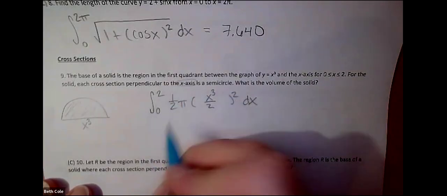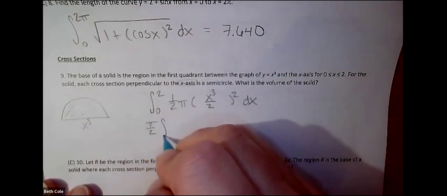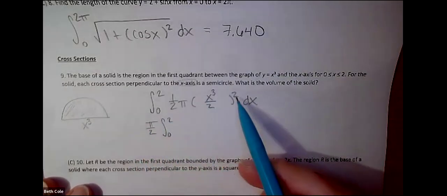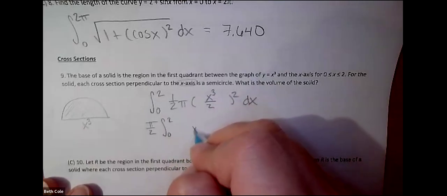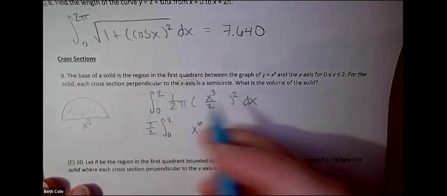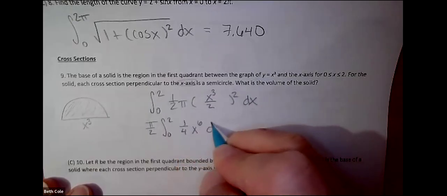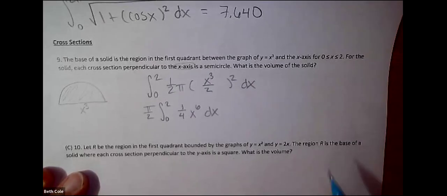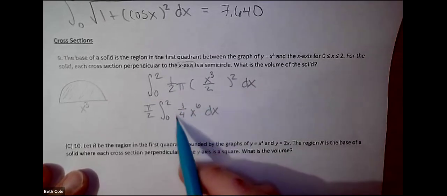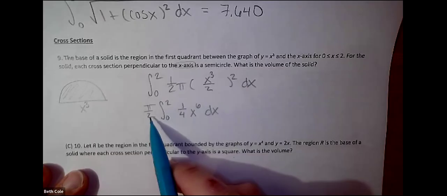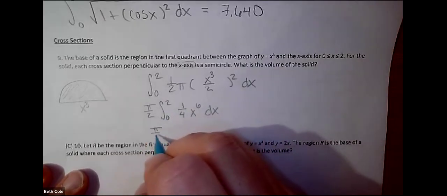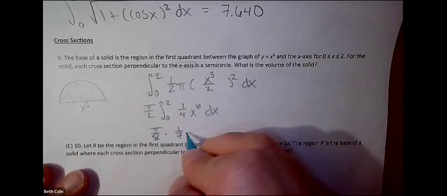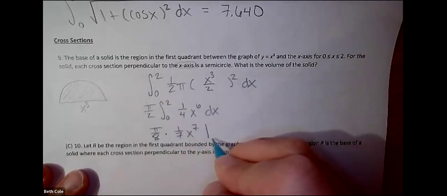I'm going to take this pi over 2 and just put it out front for a minute so that my integral is less cluttered in here. X cubed squared is going to be x to the 6th, and then 2 squared is 4. I'm actually going to just go ahead and write that as a 1/4. You can write x to the 6th over 4 if you want. Again, all this boils down to personal preference. I'm actually going to choose to bring this 1/4 outside as well. That would be pi over 8. And then your antiderivative for x to the 6th would be 1/7 x to the 7th.